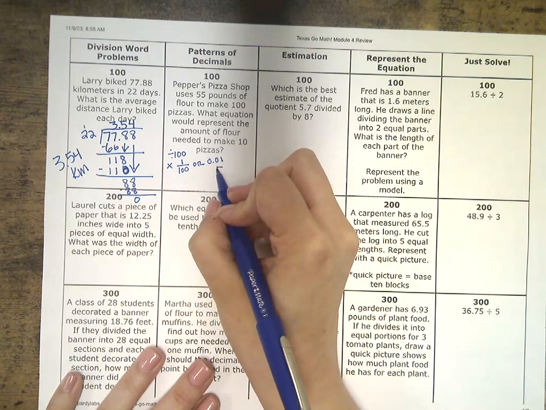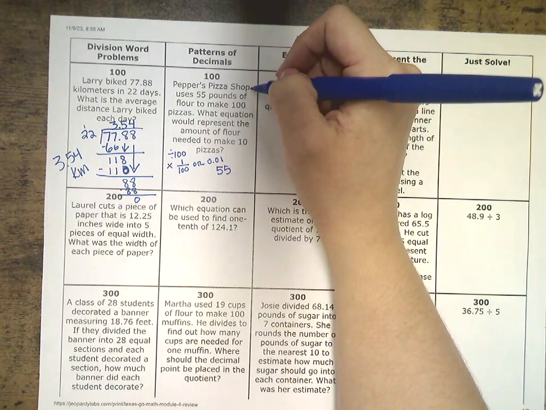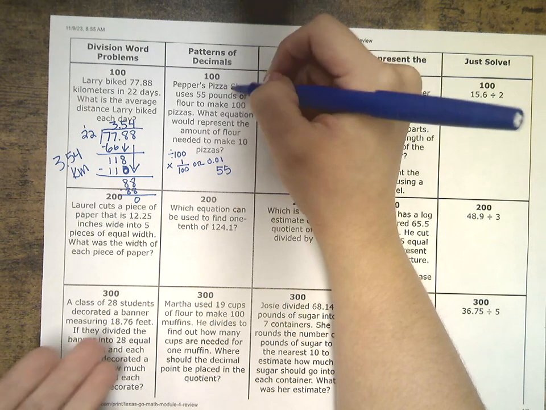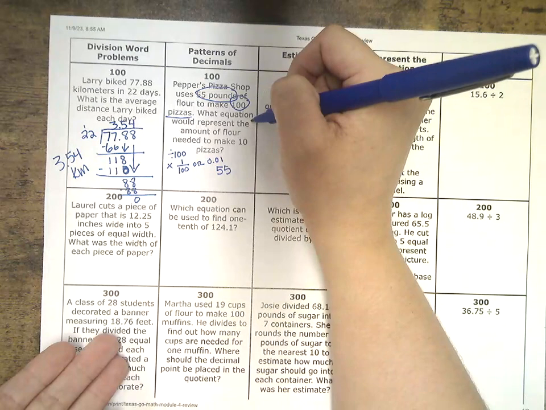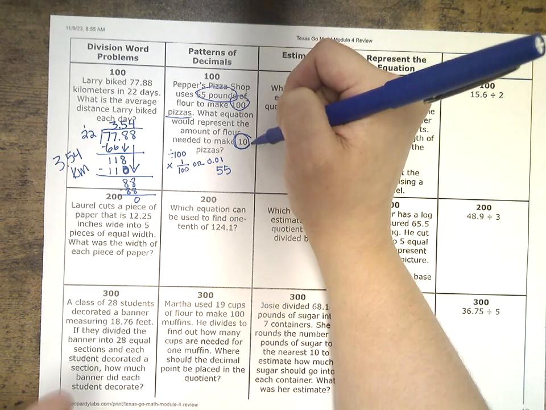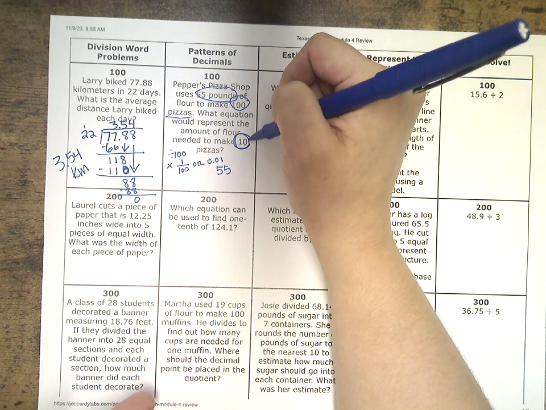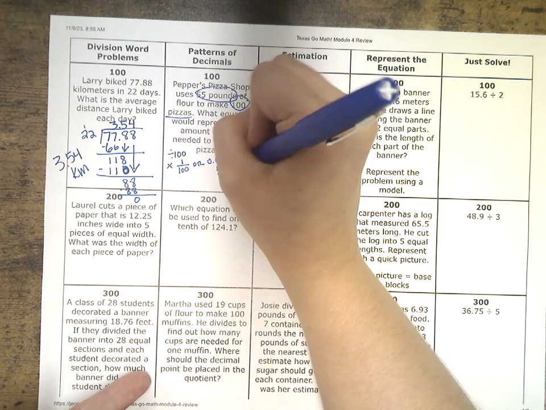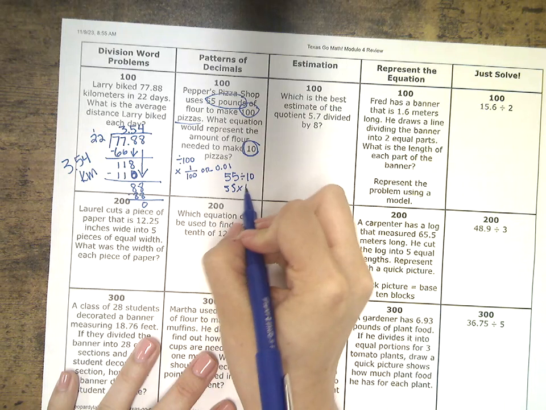So if I have 55 pounds to start with, and I need to divide that by 10, because if I read this problem, okay, Pepper's Pizza Shop uses 55 pounds of flour to make 100 pizzas. Which equation would represent the amount needed to make 10? It's not asking me for 100 because they already gave me that amount. They're asking me for 10. So I need to either divide by 10 or I can multiply by 1/10.